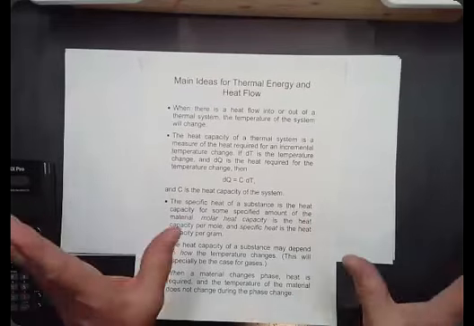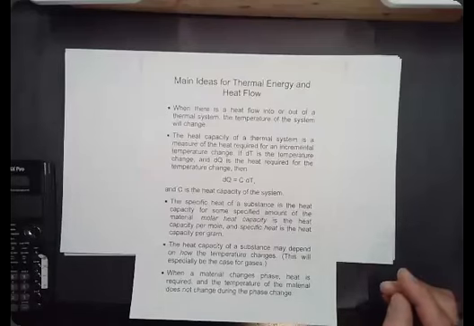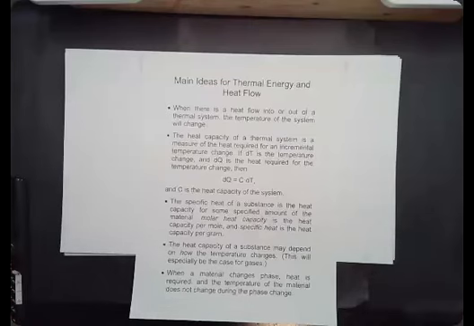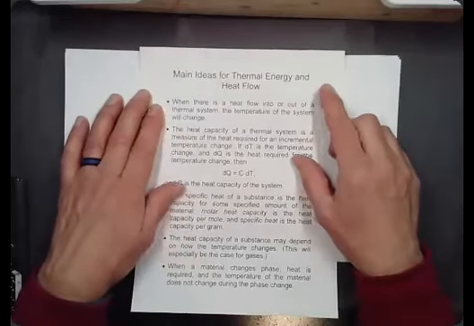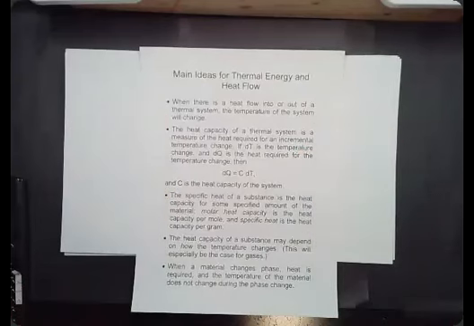When two objects are in thermal contact, and that means that somehow they're connected in some way, and we'll talk about ways that heat flow can occur probably Wednesday. But when two things are at different temperatures and it's possible for heat to flow from one to another, the temperature of the system will change.